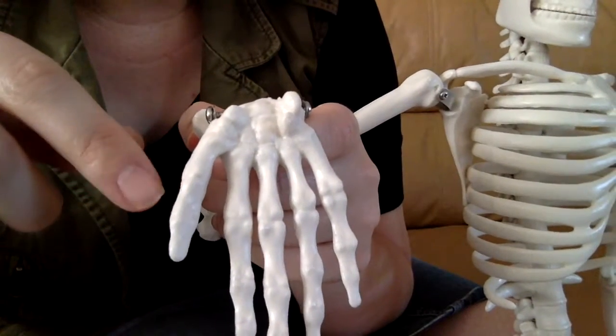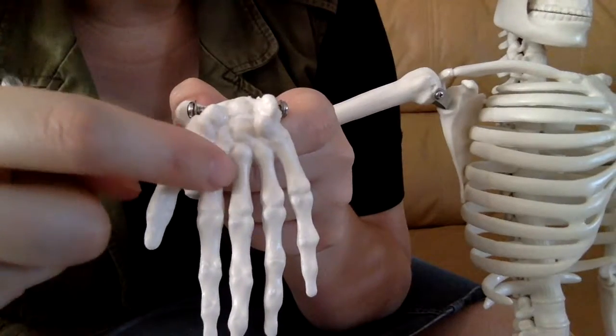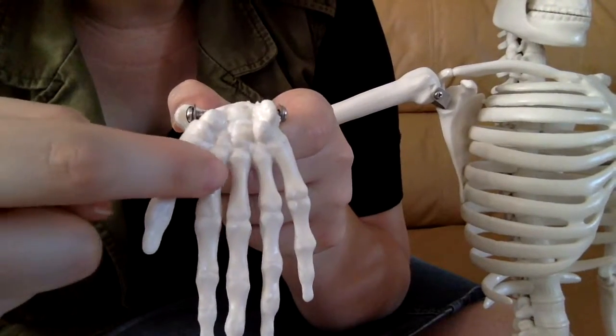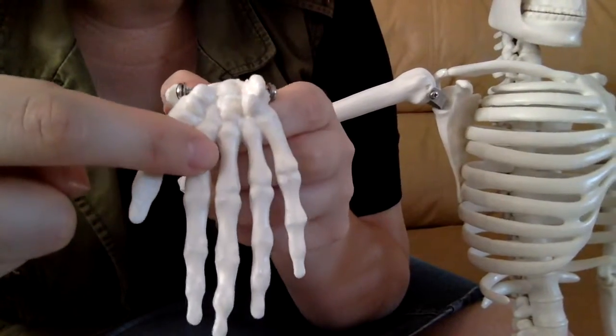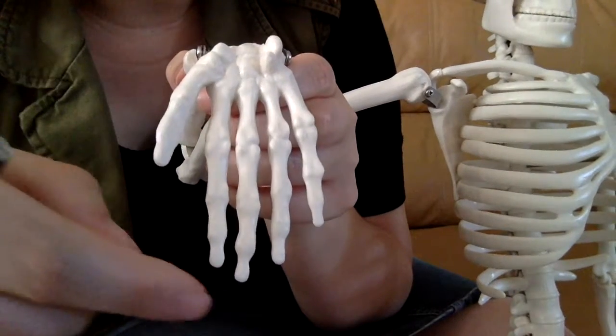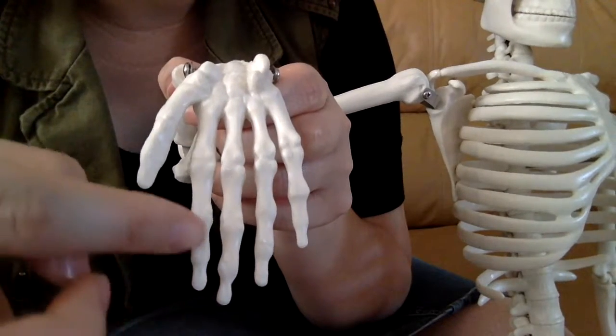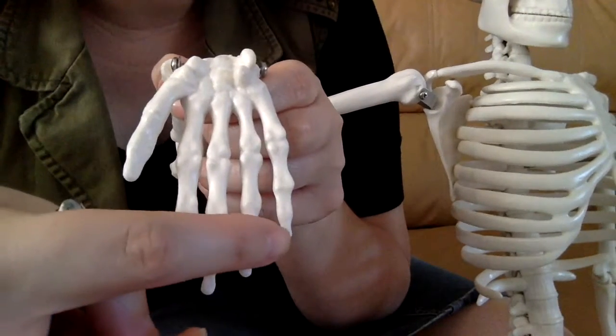So now I'm going to point out the metacarpals, which are these longer bones here. And then we have the phalanges, which are the tips of the fingers, the digits right below here. So it's these regions here.